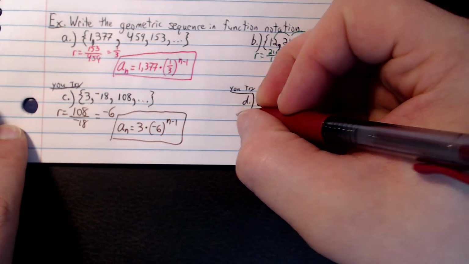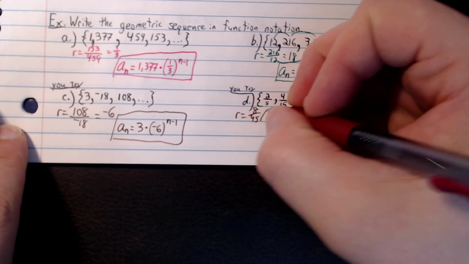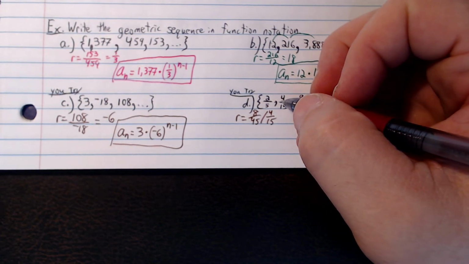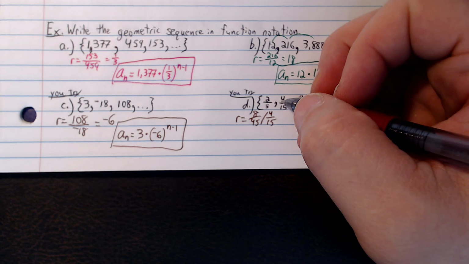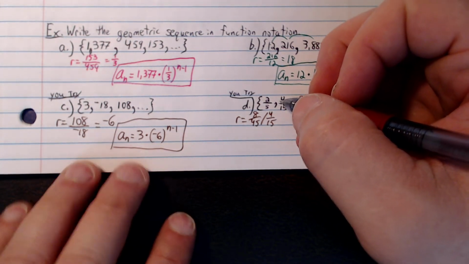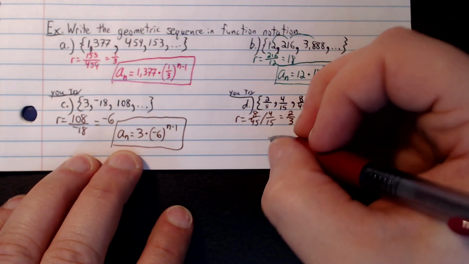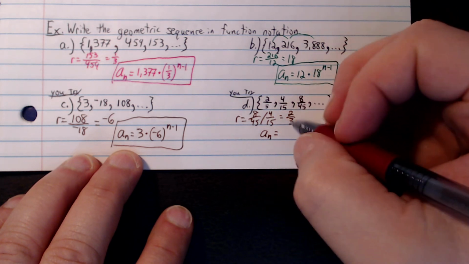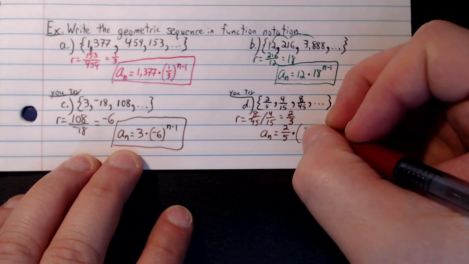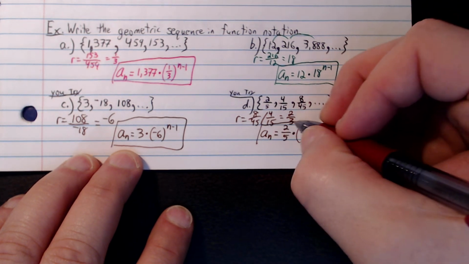Your last problem here, 8 over 45 divided by 4 over 15. I'm going to do that one on the calculator. Math frac enter gives me 2/3. So A sub n equals our first term, which is 2 over 5, times 2/3, our R value, to the n minus 1 power.